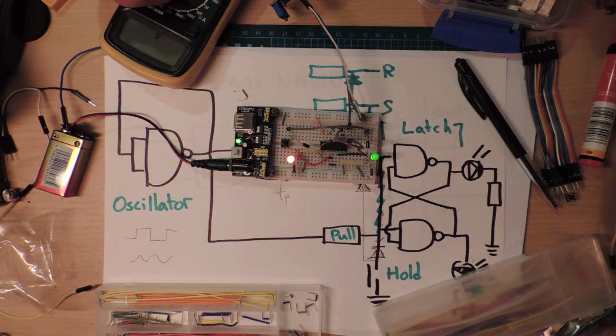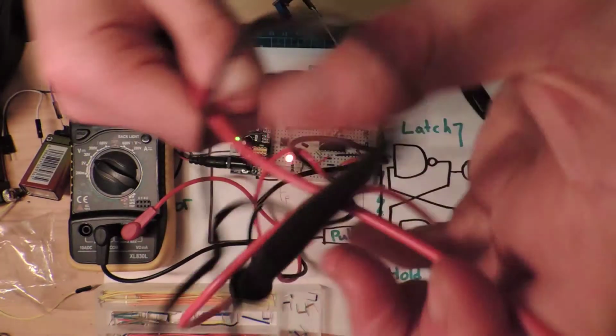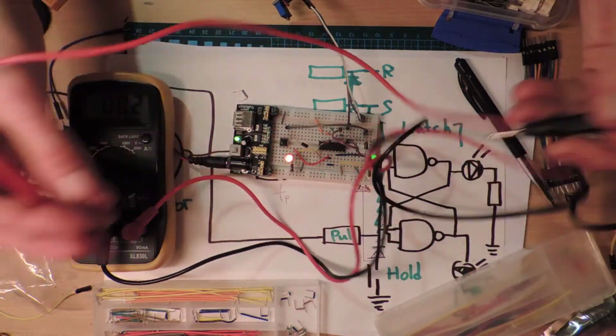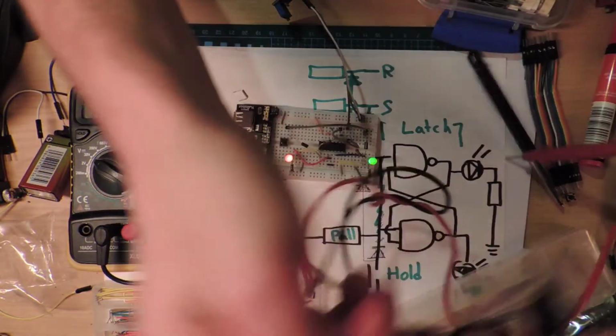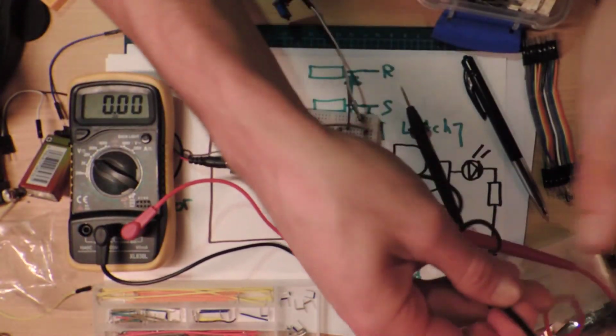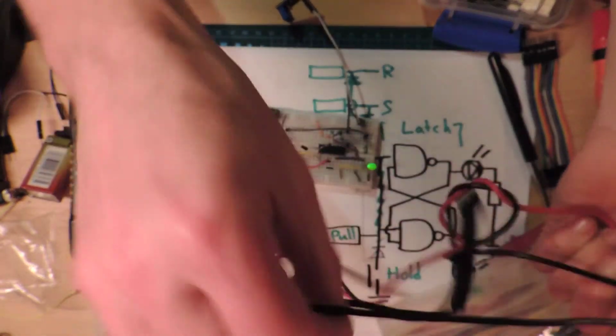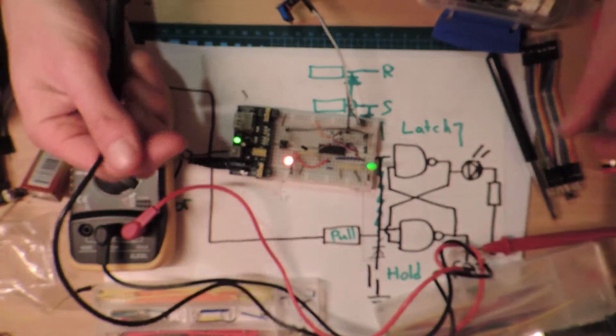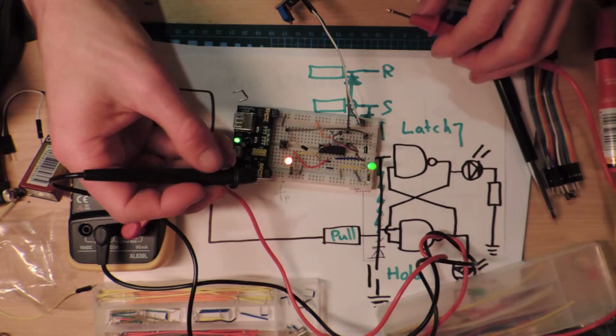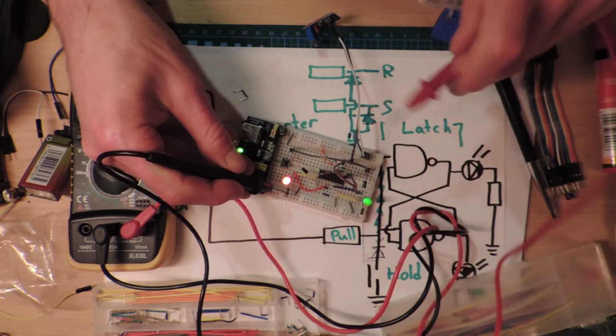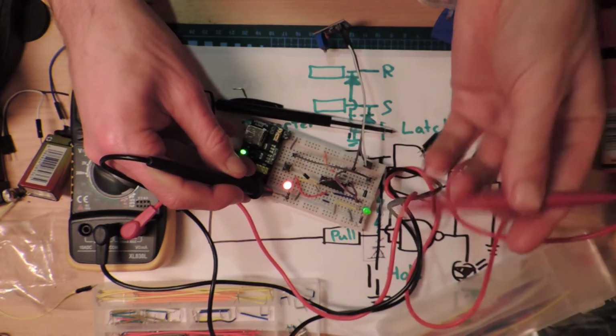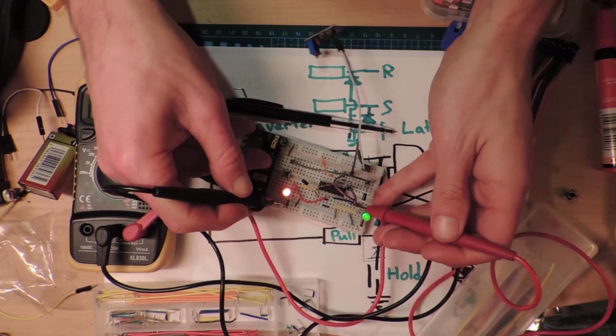Alright, so I'm going to turn this on. I feel like I need one with the clippy cables because this is going to be a mess, because I'm going to have to hold these in place and press. So where's ground? There's a ground. Alright, and where is my output? Okay, I can do this.